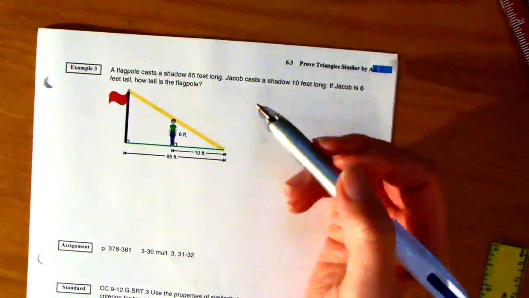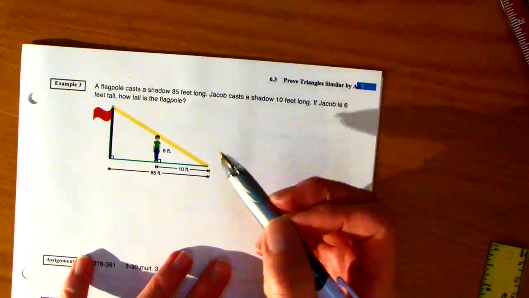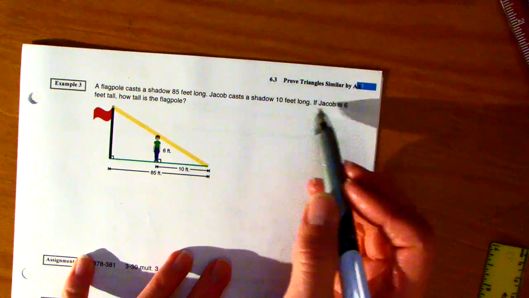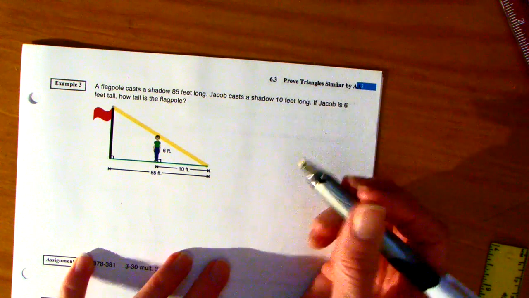Woo! Cranking out videos. Ooh, a flagpole. Used in a real life situation. A flagpole casts a shadow that's 85 feet long. Jacob casts a shadow that's 10 feet long. If Jacob is 6 feet tall, how tall is the flagpole?